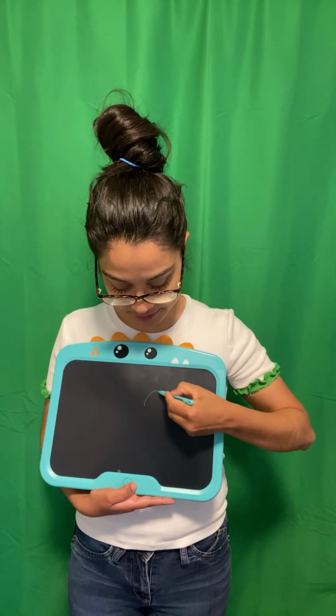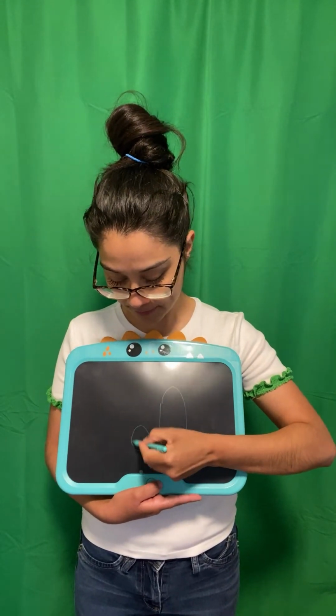And O is next. O is fun. I like writing the letter O. Whoa, it's a big oval. All right, let's do the lowercase O, shall we? Oh, it's a small circle. O, like. Yeah, I thought of orangutan. Yeah. All right, that's the letter O.